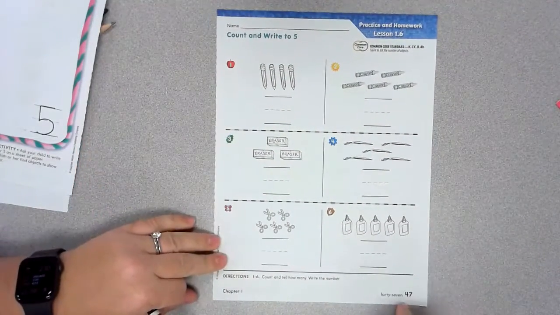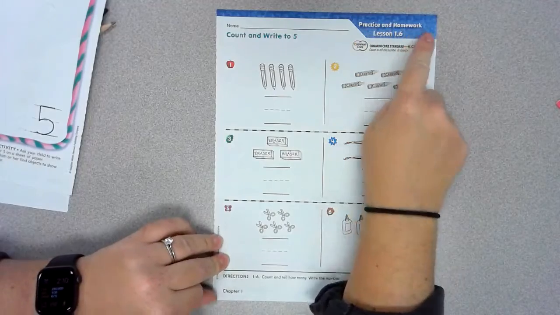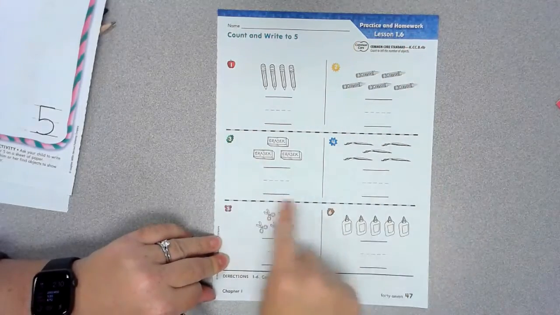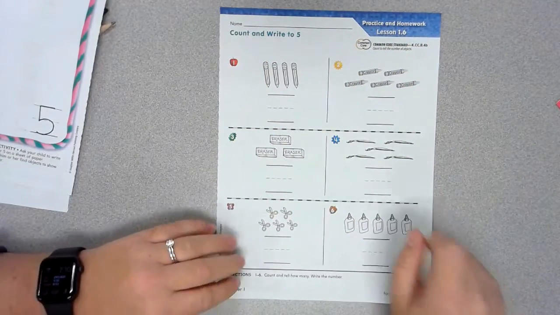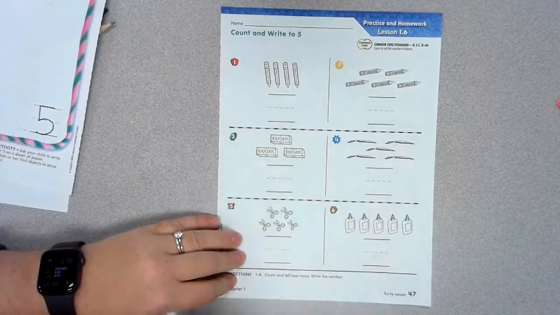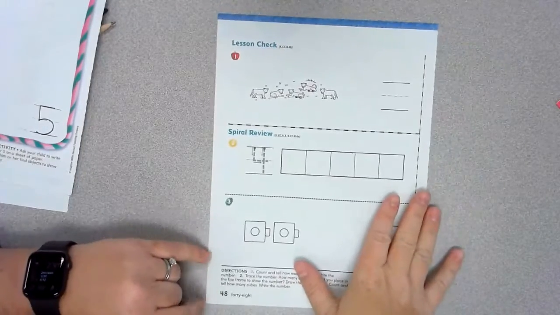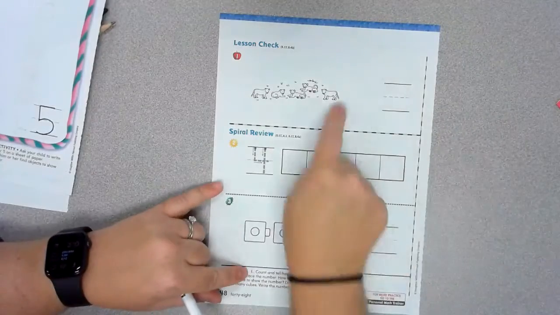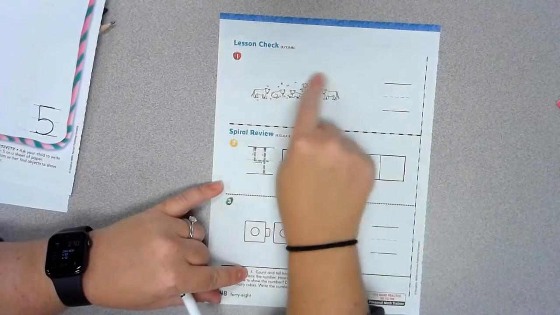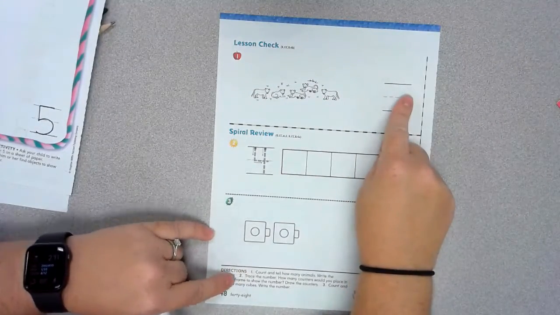For page 47, the practice and homework, work through these problems. All you have to do is count the objects and write the number on the line. And then on the back page, count and tell how many animals. So count the animals and write the number on the line.